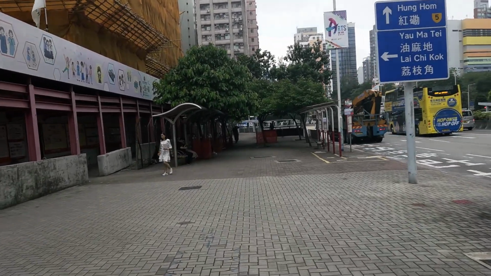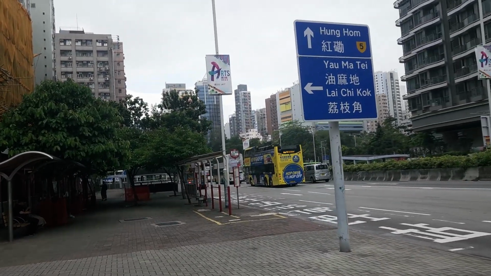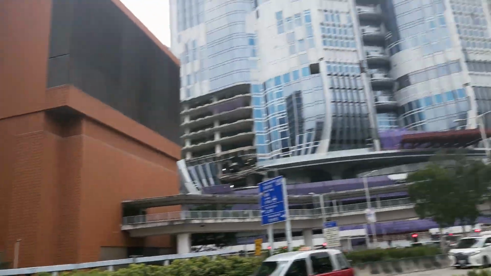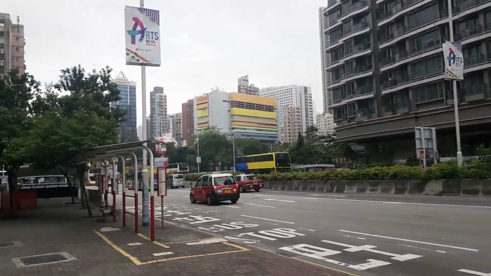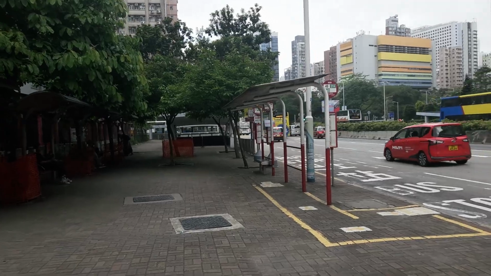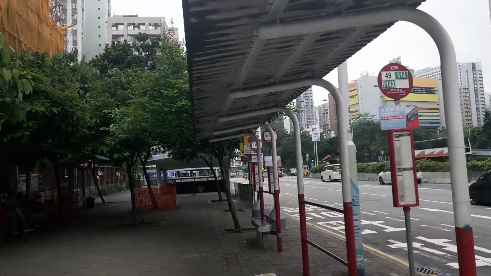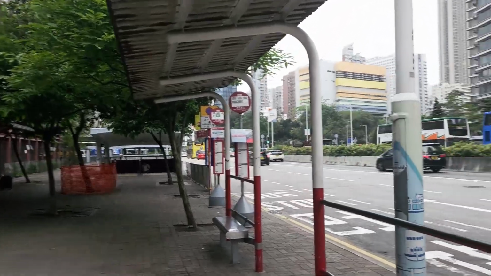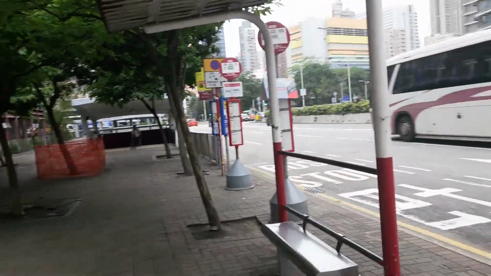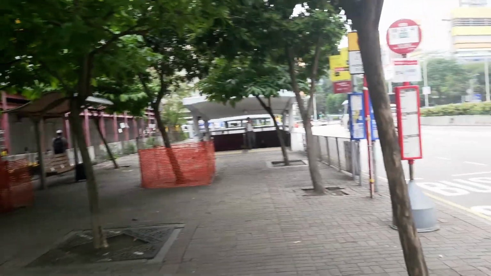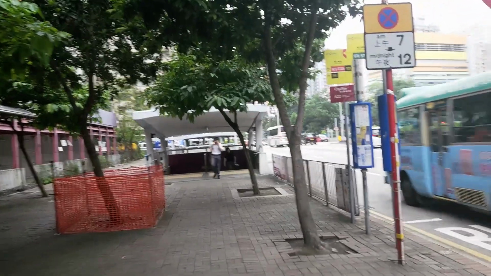But right now it feels like you've got this long road, and it just kind of separates the two areas, you know. It separates Jordan from Kowloon, which makes one more superior than the other, you may say.